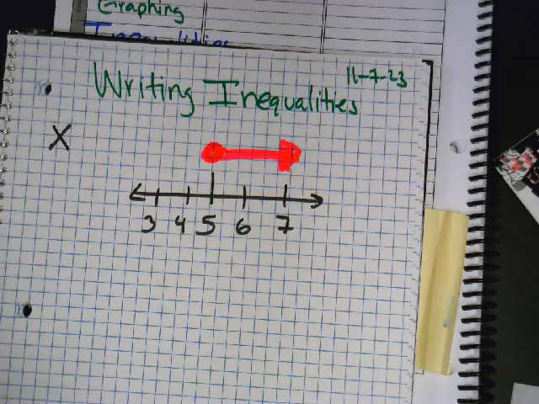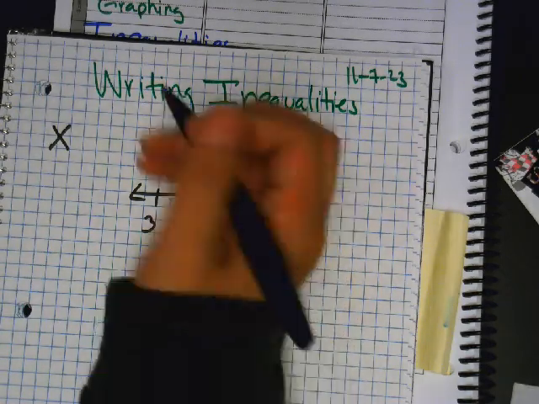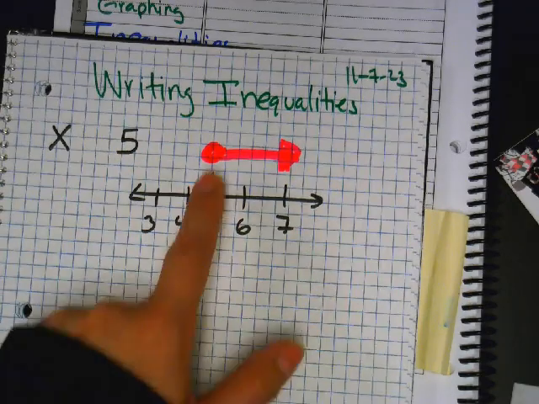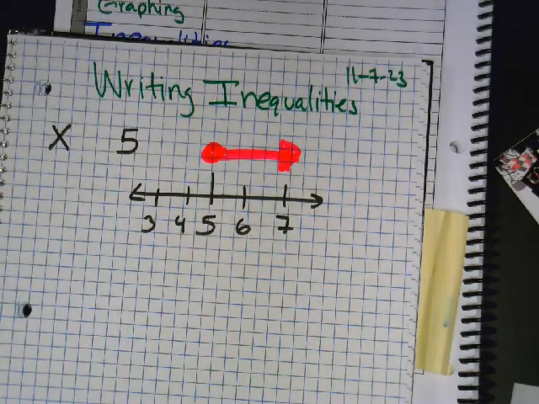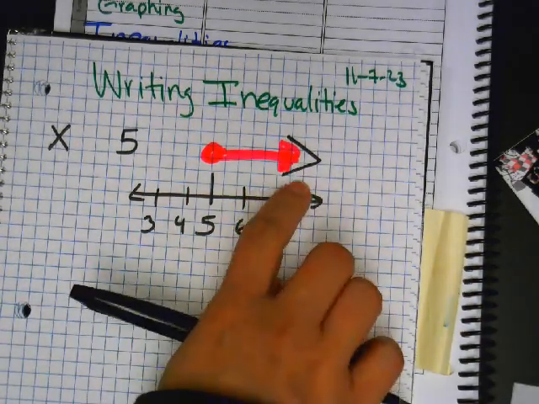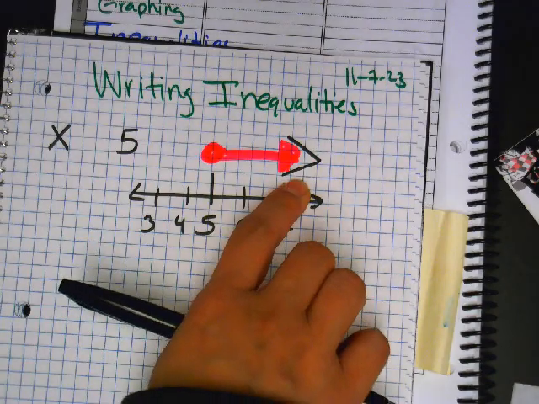Always start with your X. Then what number is a circle on? 5. Okay? So you're always going to start with your X, and then whatever number the circle's on, that's what you use. In which way is it shading? It's shading to the right. Oh, look what I just drew. I just drew the inequality, right? Which you called greater than.